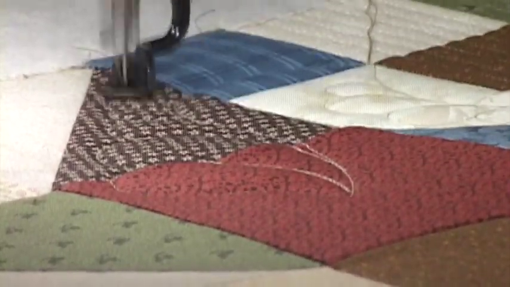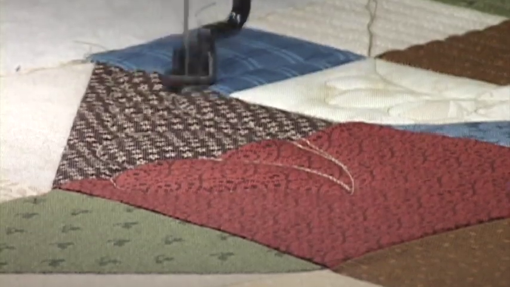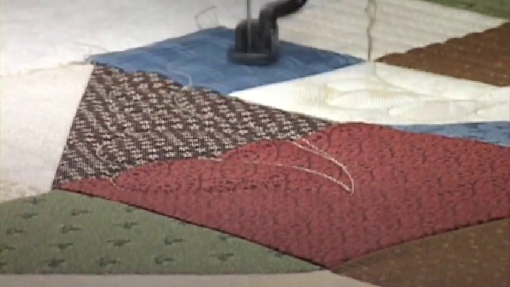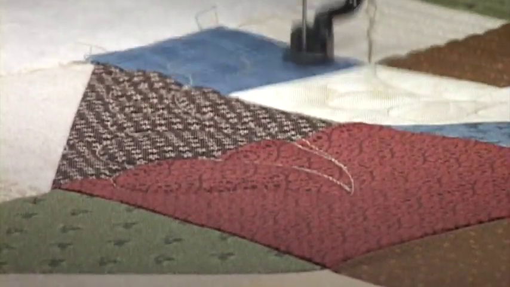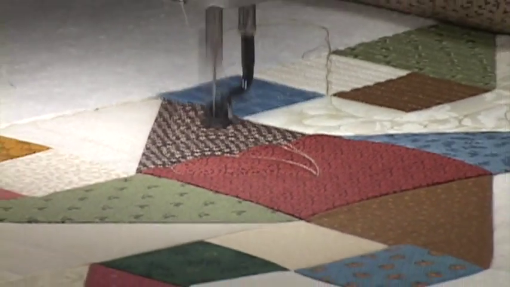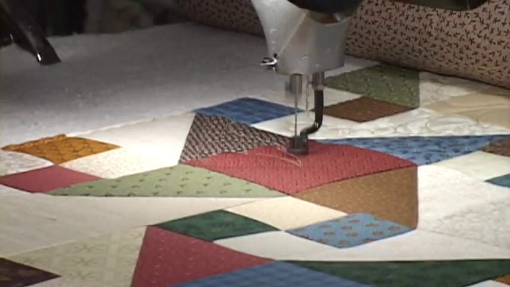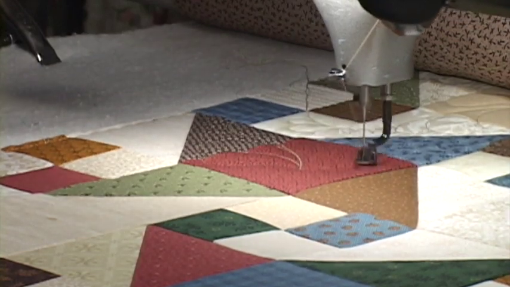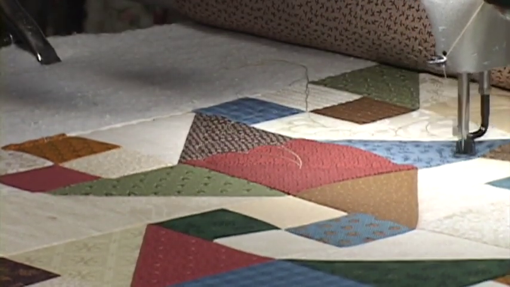Now, because this is a recorded design, it's not absolutely perfect like one that had been digitized. It's got a little character to it, if you like. It looks like the way I would have quilted it freehand. But the nice thing is that IQ's doing all the work here, but it's still my style of quilting.